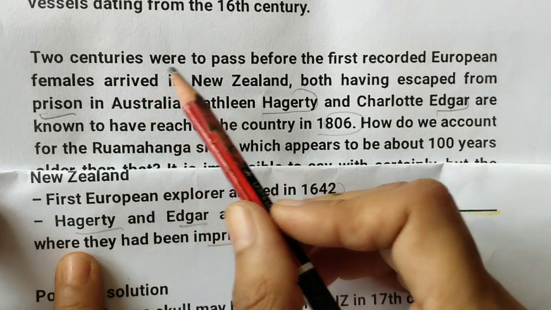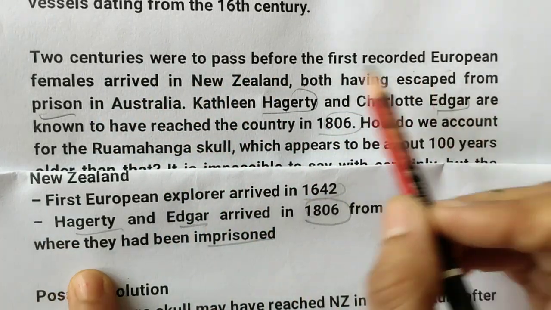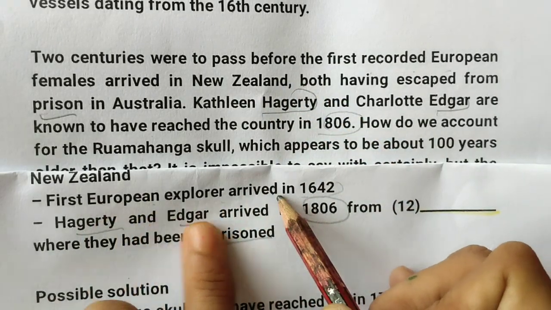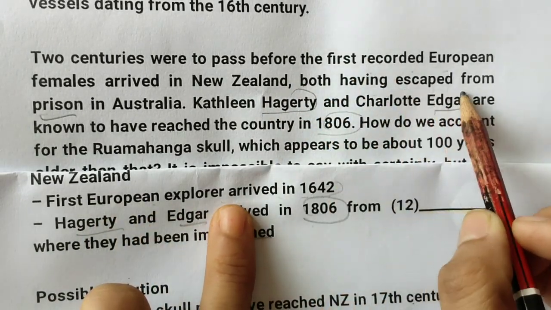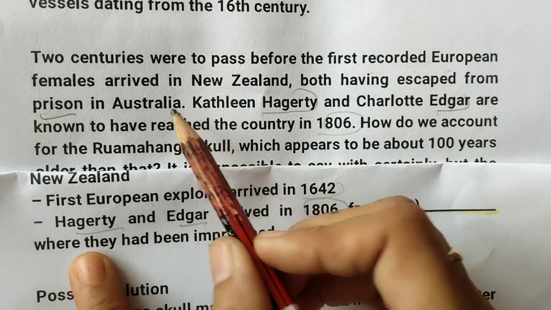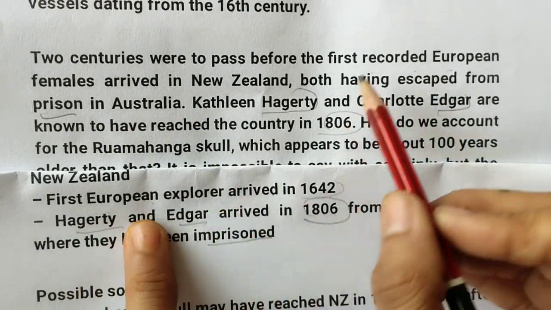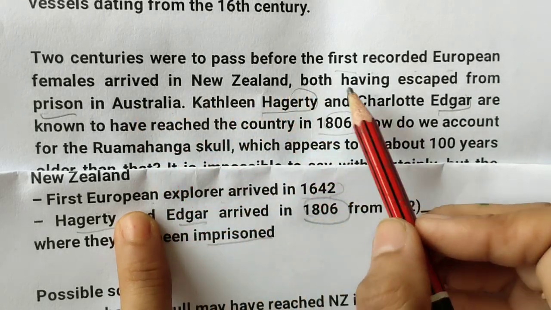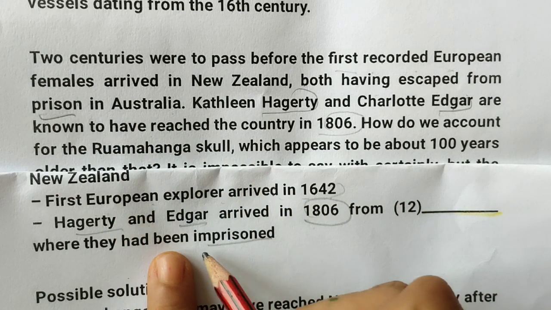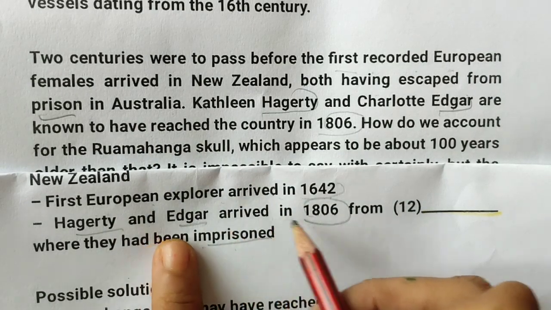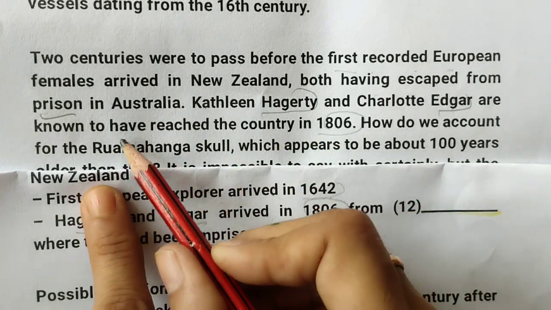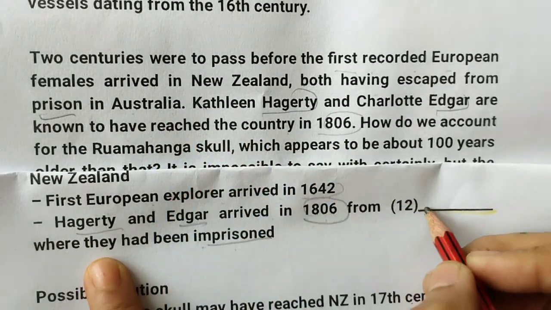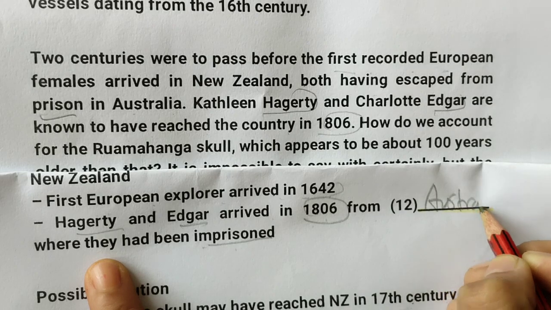Two centuries were to pass before the first recorded European females arrived in New Zealand. The first recorded European explorer arrived in New Zealand, both having escaped from prison in Australia. Prison is also there. Arrived in 1806, known to have reached the country in 1806 from where? Australia. So we will just write here Australia.